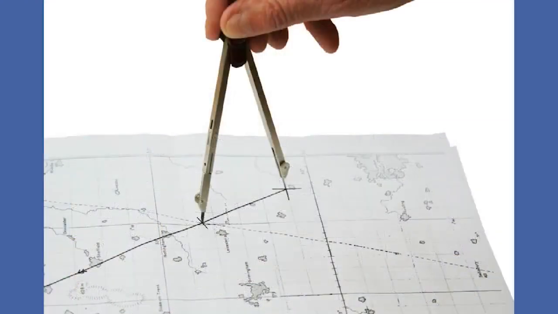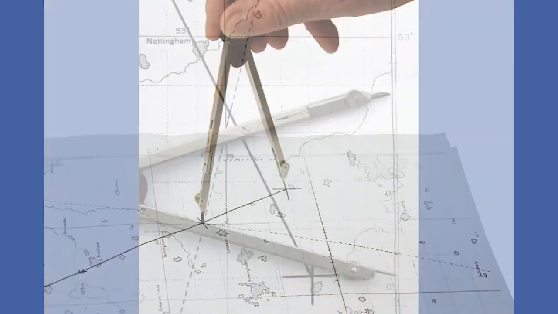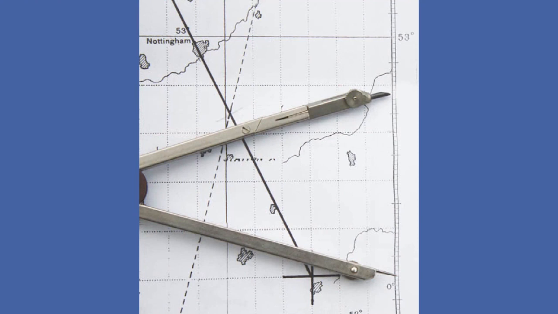And finally, we measure off the last remaining distance, also using its local latitude. In this case, the total distance comes to 158 nautical miles.